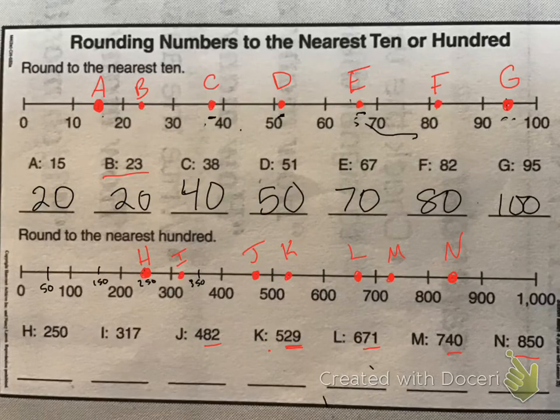All right, we do the same thing with our hundreds line. So 250 is right in the middle between 200 and 300. So again, we round that up to 300. 317, well, the 17 is less than 50, and it looks like it's closer to 300, so we would round this down to 300.